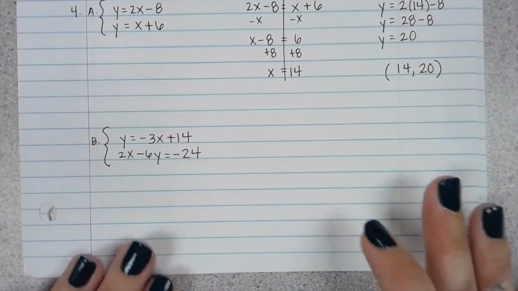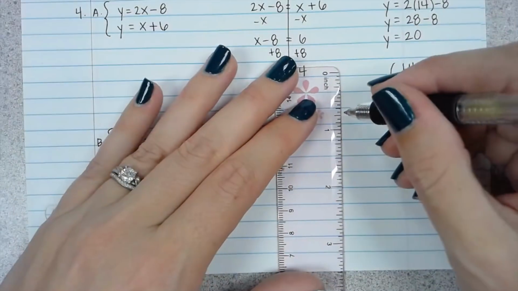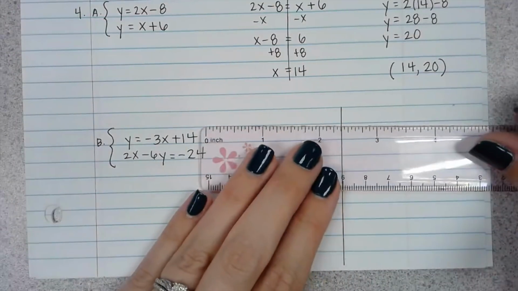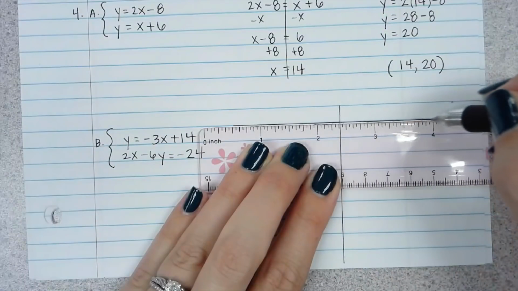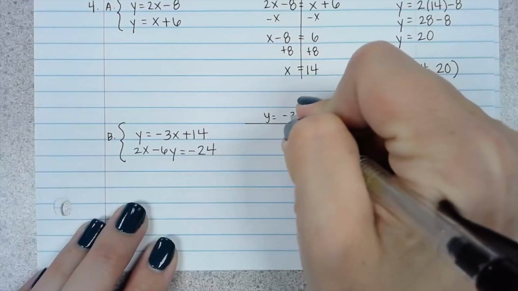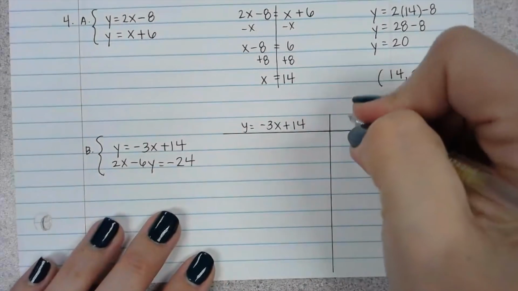For B, I'm going to do my work a little bit differently. And depending on how your teacher taught you substitution, this might not match the work that you did on your page or in your notes, but it's just a different way of thinking about substitution. Whenever I see the word substitution, I know I'm going to set up my t-table, and I'm going to write one equation over here on the left, and it doesn't matter which one you write down over here on the left, and then I'll write my second equation over here on the right.